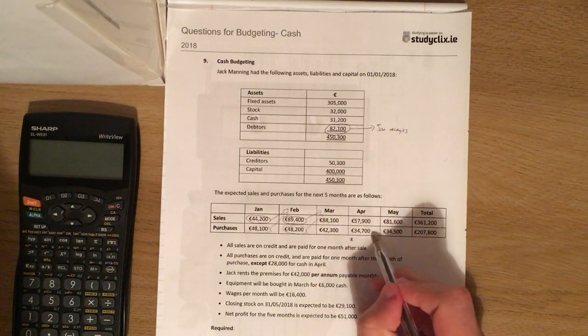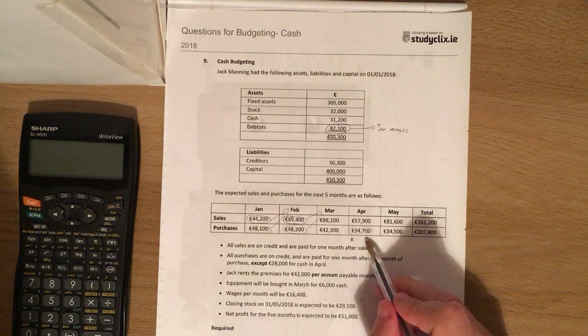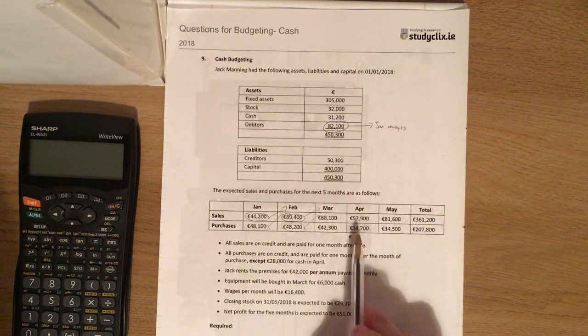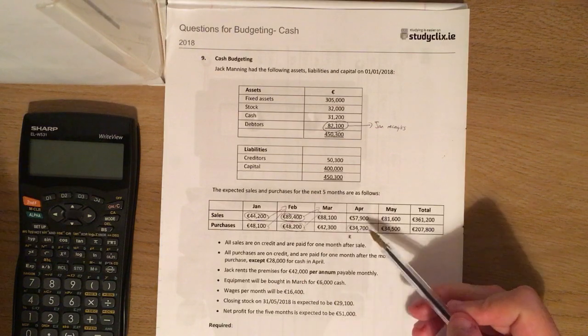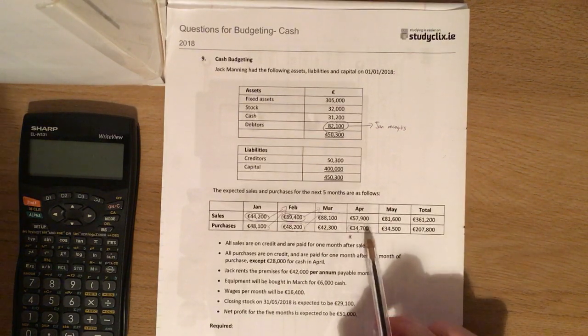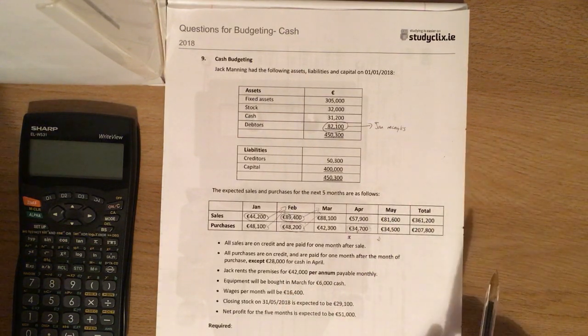So this 34,700, 28,000 of that is going to be in April. And then anything else we can assume is going to be 1 month later as normal. So 34,700 take away 28 is 6,700. So that's going to go into May. The 28 is going to stay in April. So that'll affect April's, and then May's will be a little bit different as well.